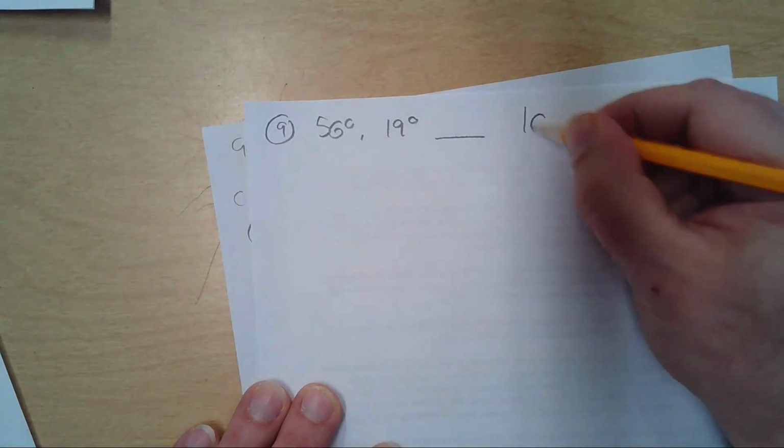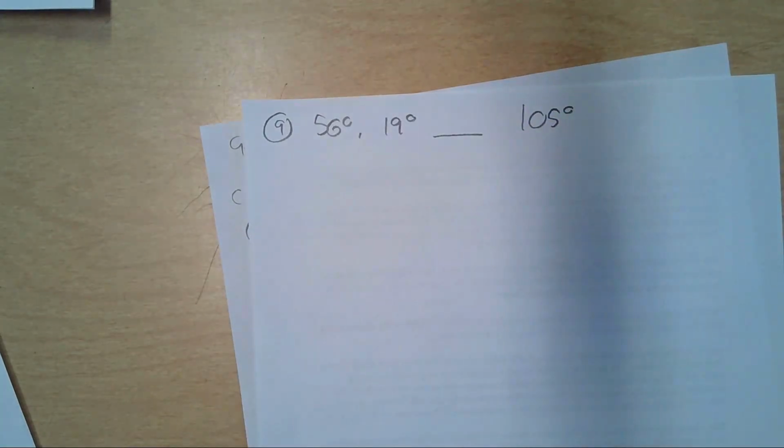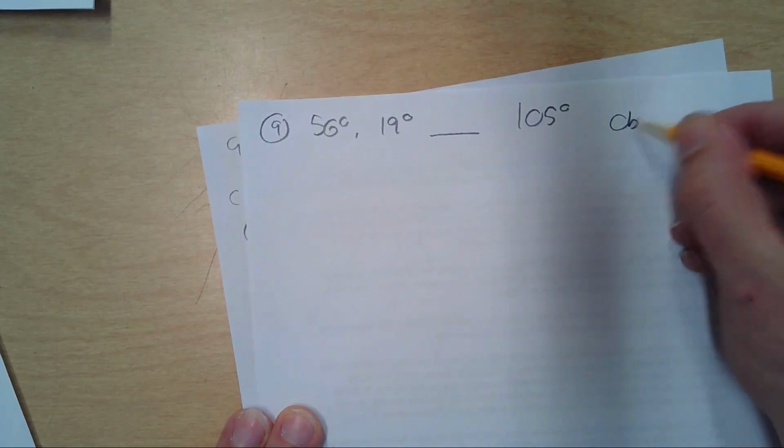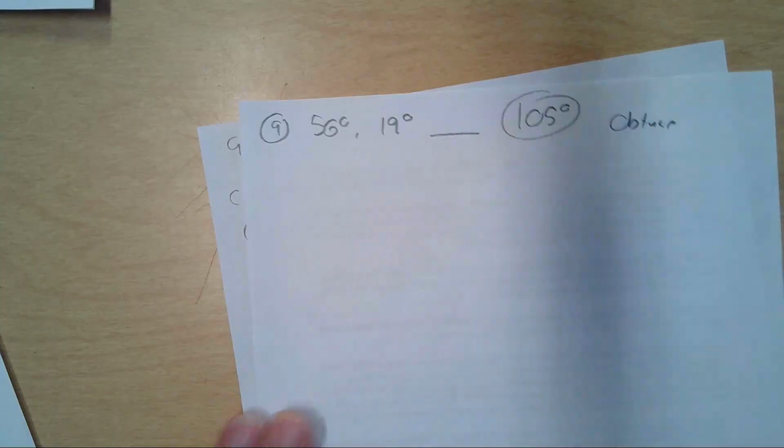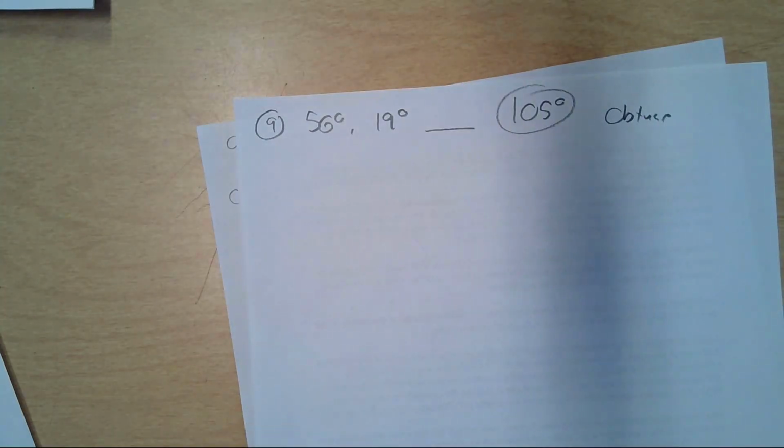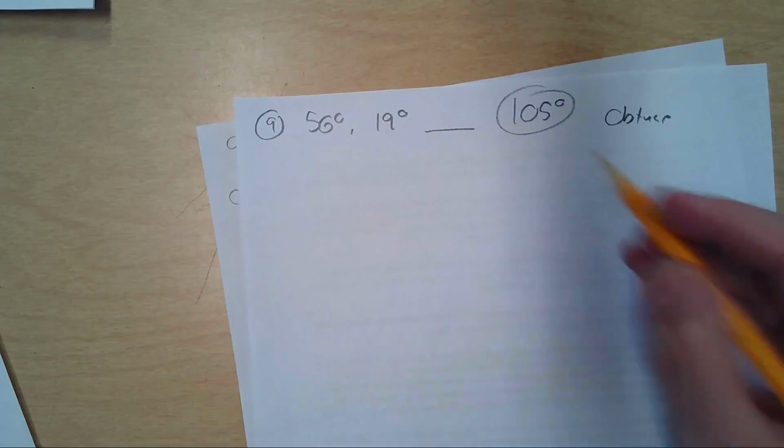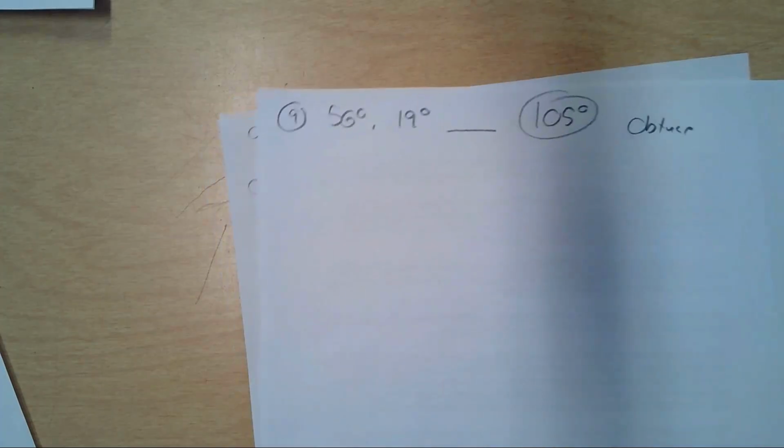So that's what I'm missing there. And then go back to our classification of triangles by angles. What type of triangle is this? It's an obtuse triangle, because obtuse triangles are defined by having one obtuse angle in them. So I would want to know the missing measurement and then classify by angles.